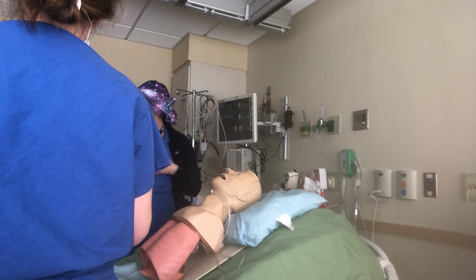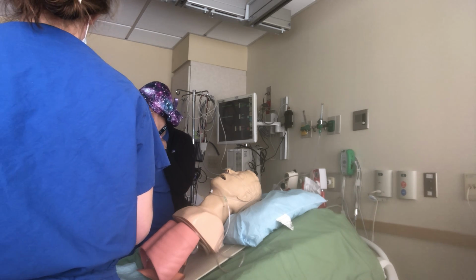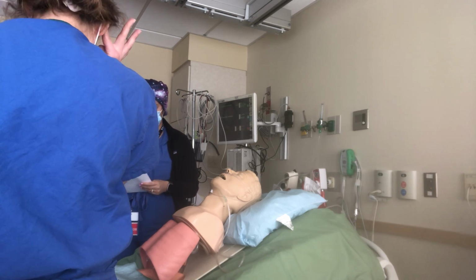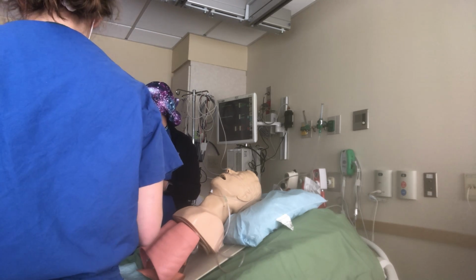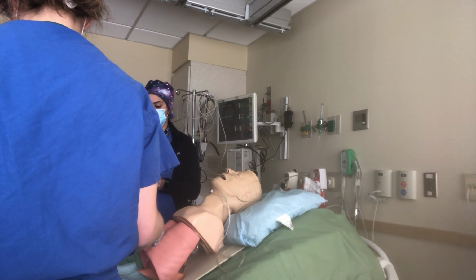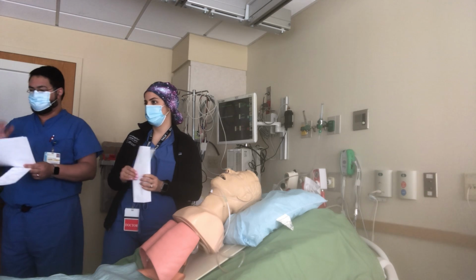So typically, when we do the score like this, I let you go through the whole score, but if you reach 5, you just stop. And that means difficult airway. So now we're gonna ask somebody, please bring the difficult airway card. We have to get the difficult airway card, which they got for us.